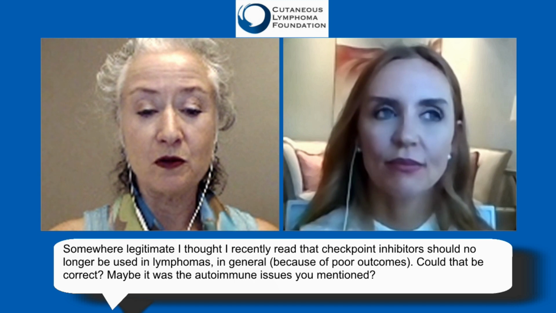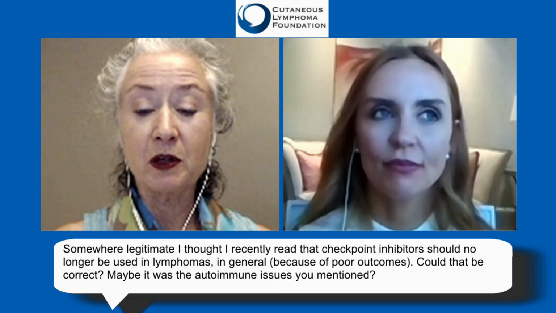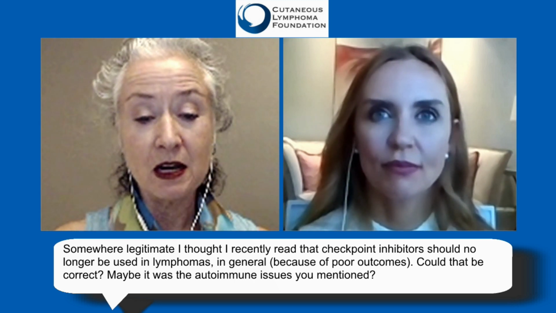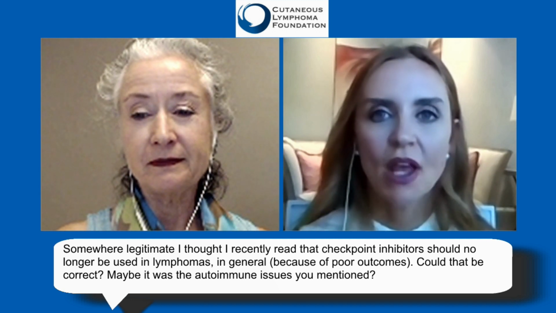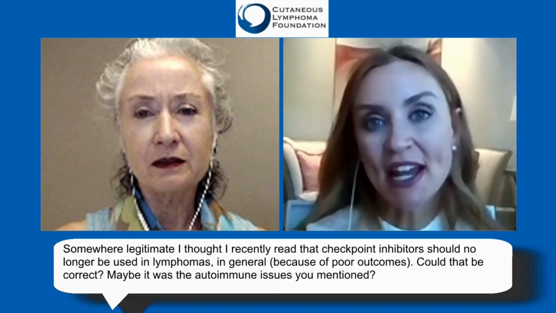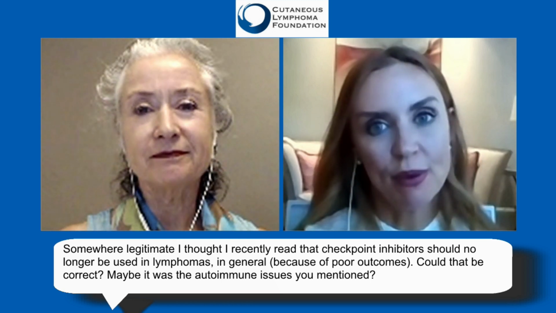I recently read that checkpoint inhibitors should no longer be used in lymphomas in general because of poor outcomes. Could that be correct? Maybe it was the autoimmune issue you mentioned. It depends if you're talking about cutaneous lymphomas or systemic lymphomas, because checkpoint inhibitors are also being used in systemic lymphomas. We have so little specific data, just very, very early clinical trial data.